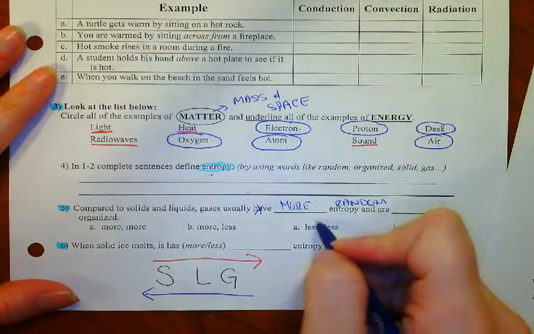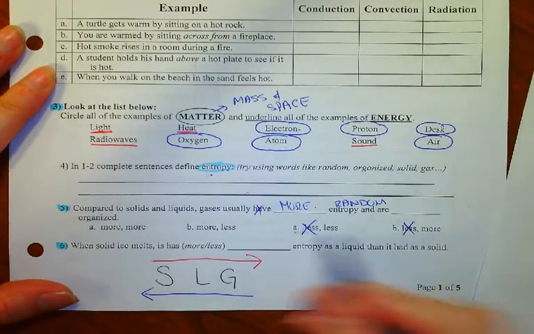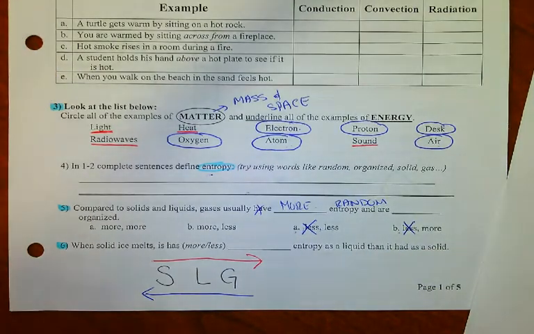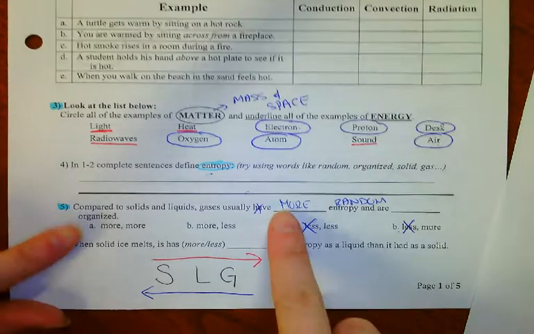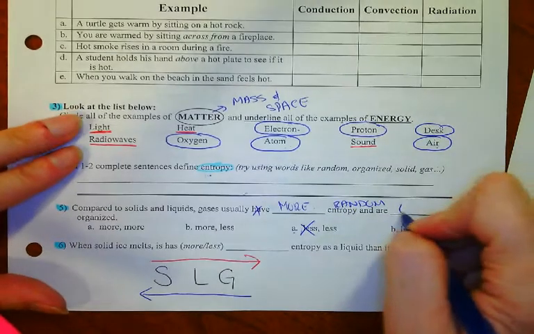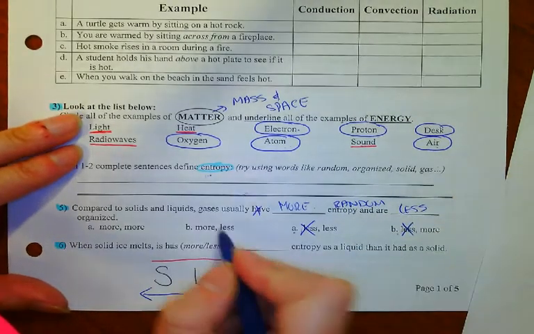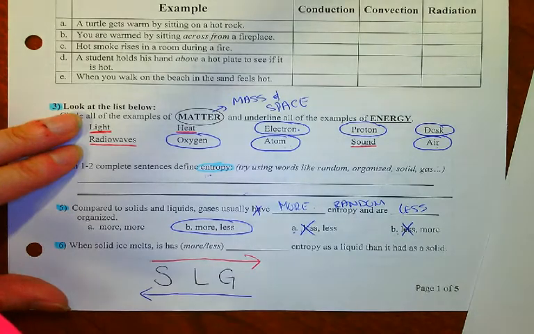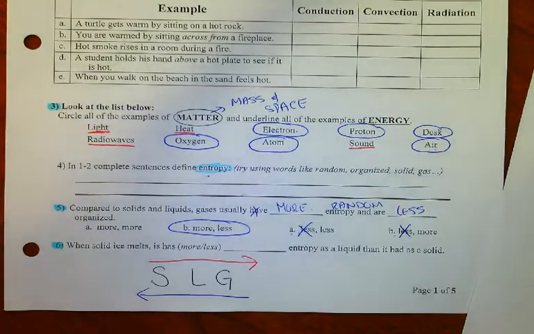So I want to get rid of these ones, A and B again, because it's definitely not going to be less random. And then we want to say, and are blank organized. Well, if you're more random, that means you are less organized. So this is going to be the one we want to pick. More random, more entropy, and less organized.